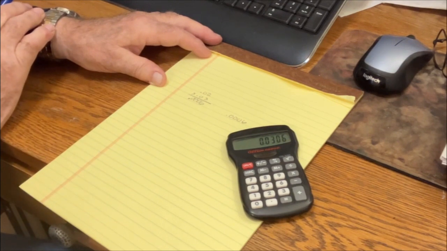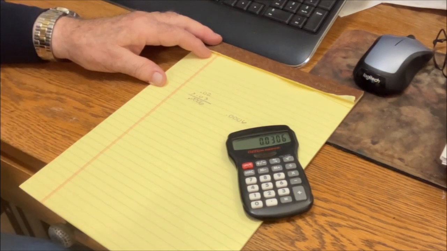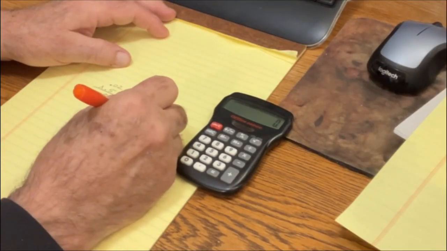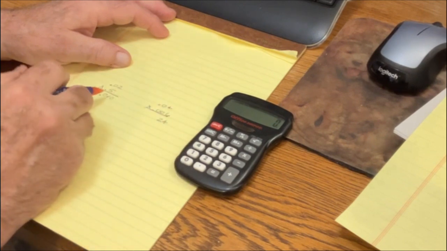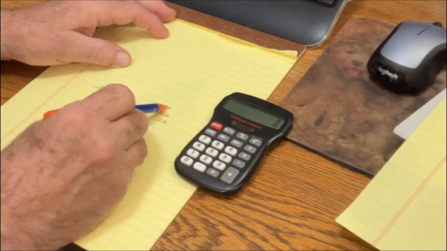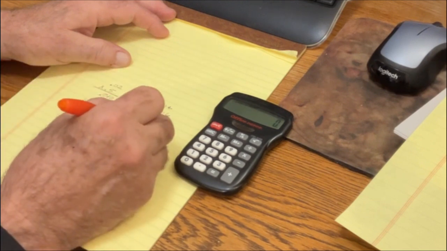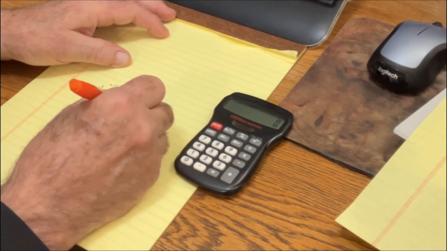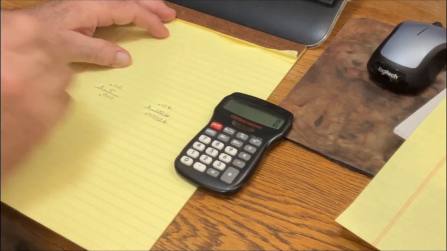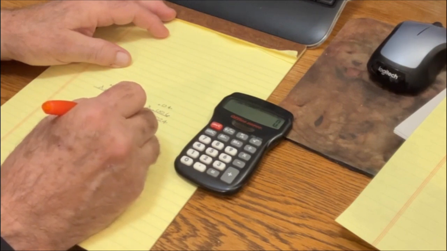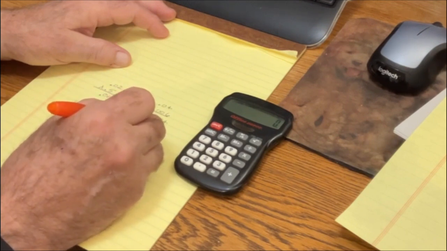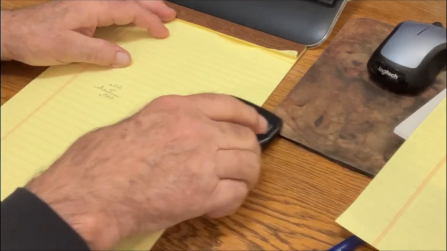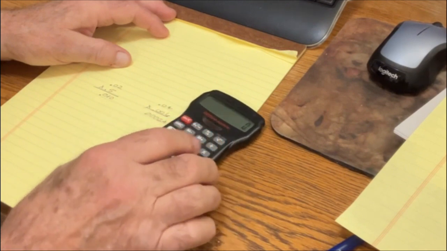Let's try another one. Okay, we know that 4 times 6 is 24. Let's write that down. How many decimal places? 1, 2, 3, 4, 5. We're counting in the decimal places. We got 24 100,000ths. Let's do it on the calculator and see if it's true.